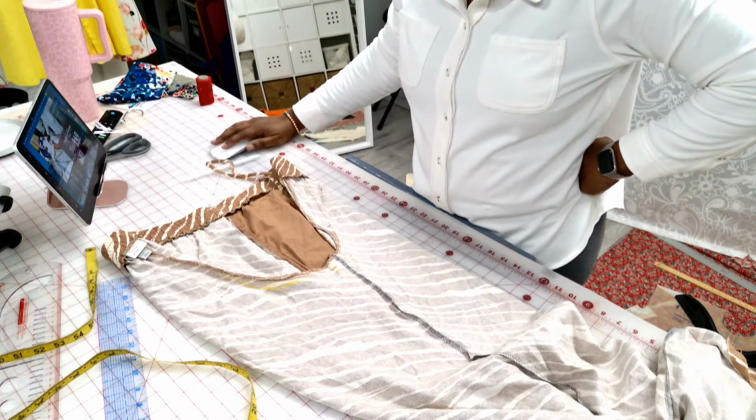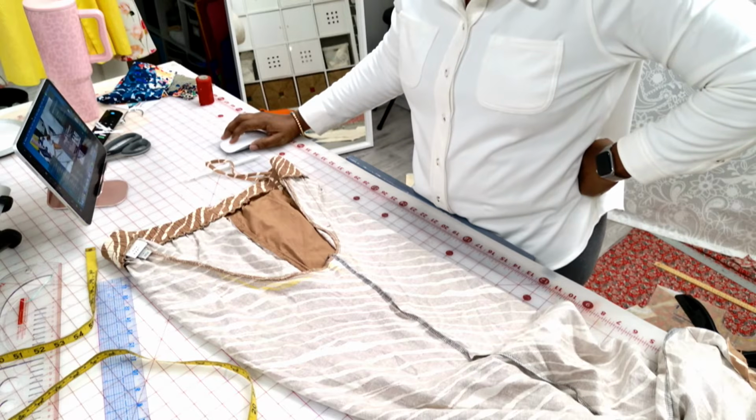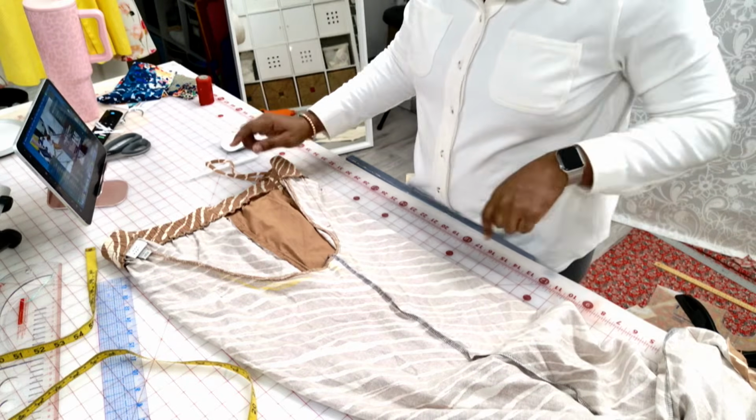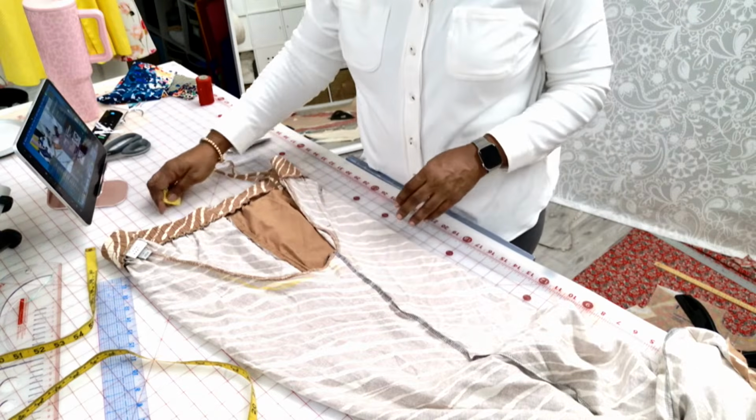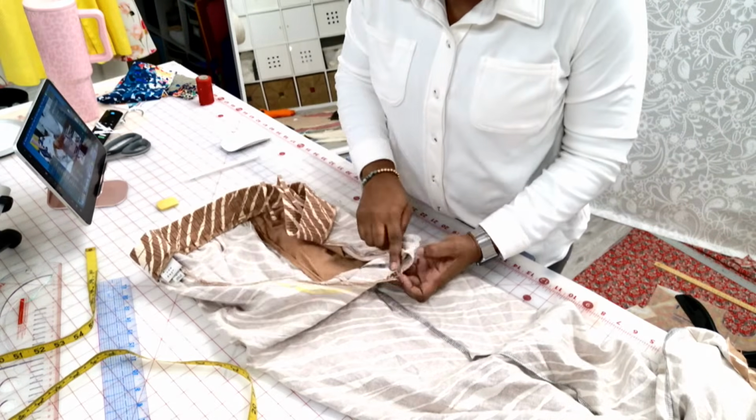I just don't want to take any chances. All right. So now I'm just gonna stitch across here. Close this up.